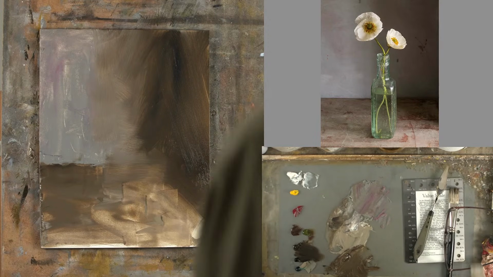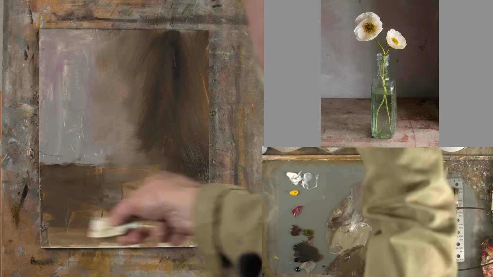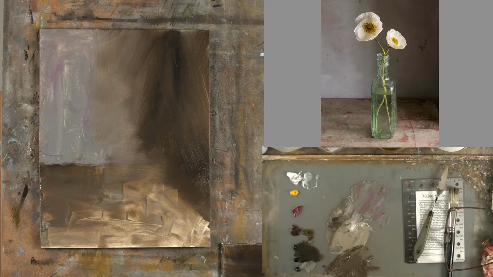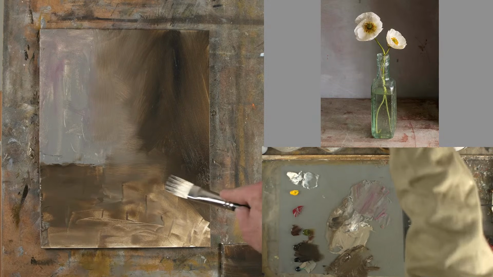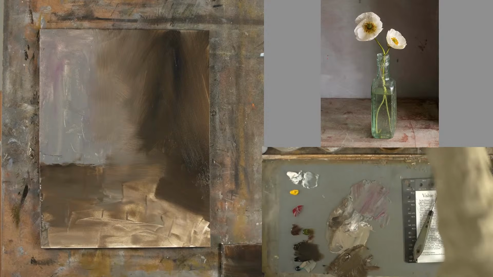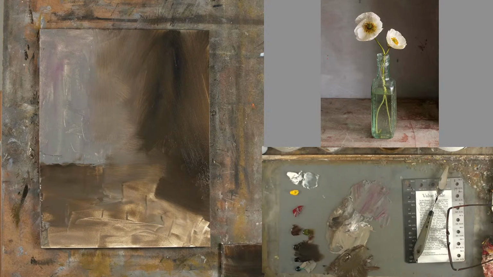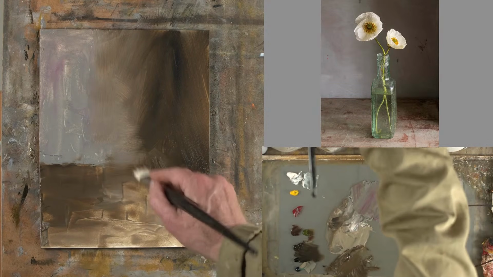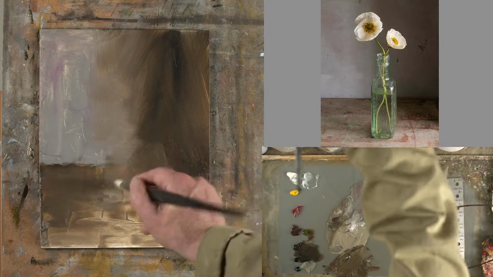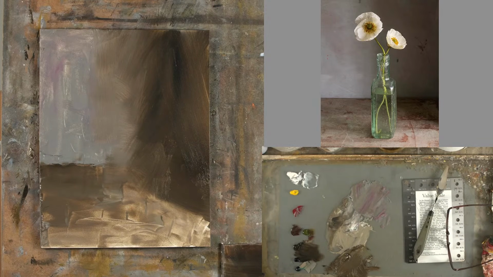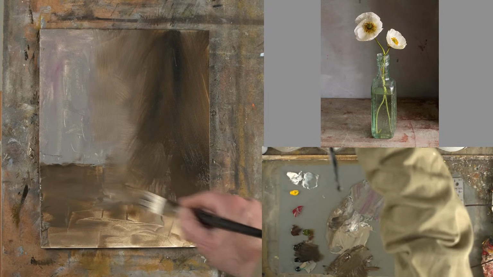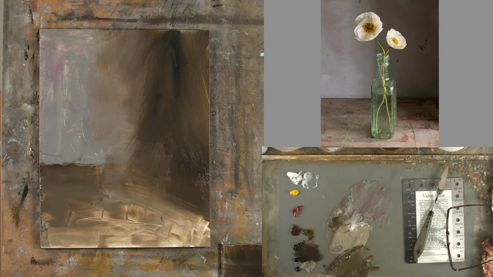So I want to get roughly the right values and chromas and colors and everything, but I want to do it without it looking boring. I want there to be some squinting down and looking at where everything is going. I want there to be some life in it right from the start, and then I can start to pull it back, perhaps a little bit more to where it needs to be. I'm going to put the glass bottle in probably towards the end. We'll just get it started for now. Soften this edge because it's a cast shadow.